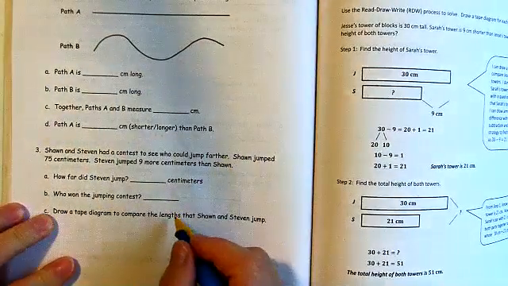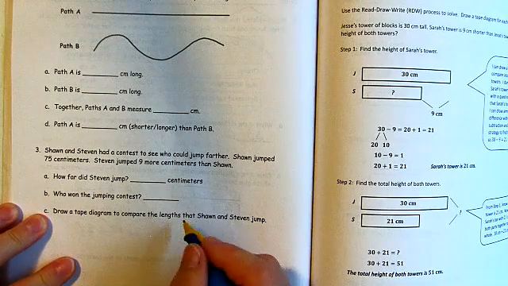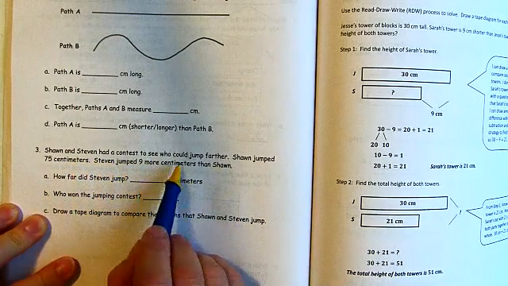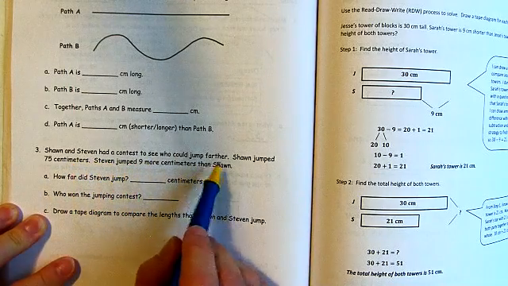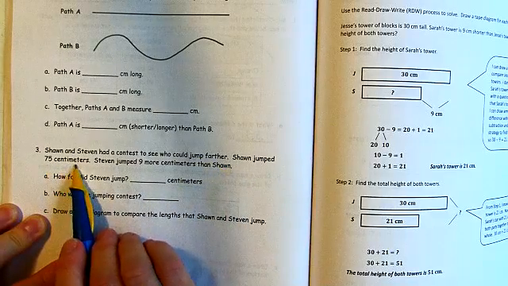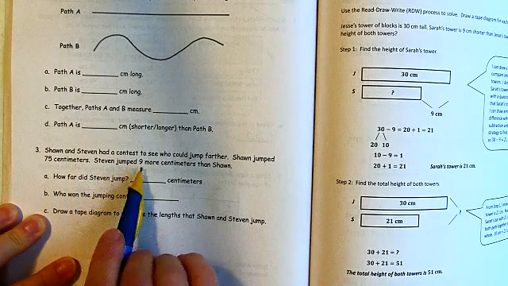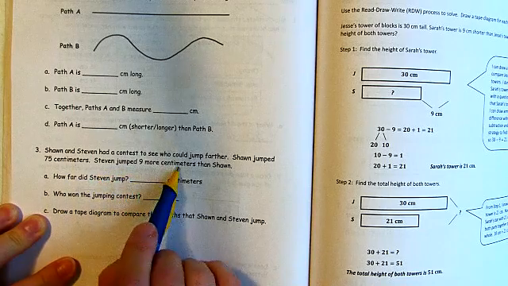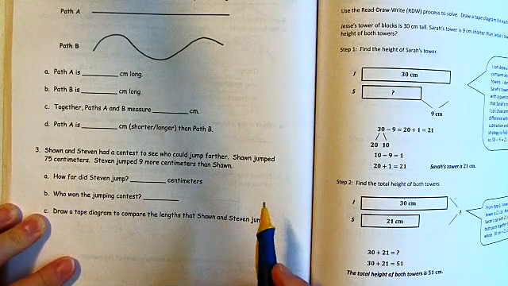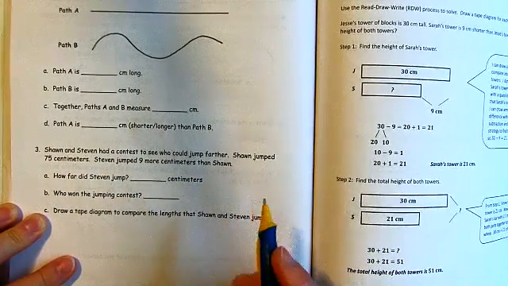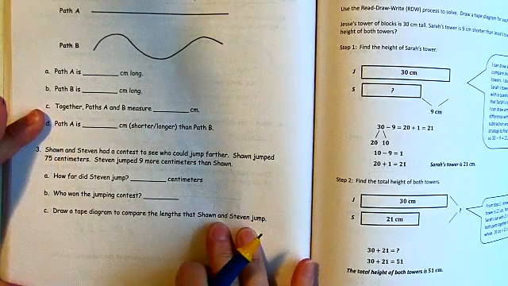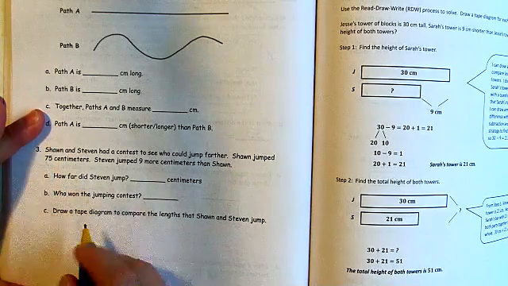We're going to skip on down here to number 3. Sean and Stephen had a contest to see who could jump farther. Sean jumped 75 centimeters. Stephen jumped 9 more centimeters than Sean. How far did Stephen jump? Let's draw a tape diagram to see what we know.